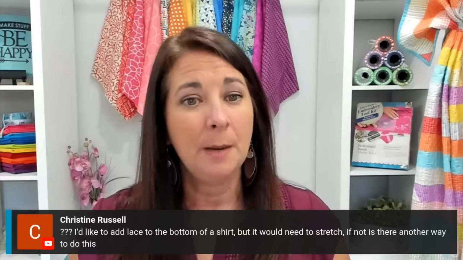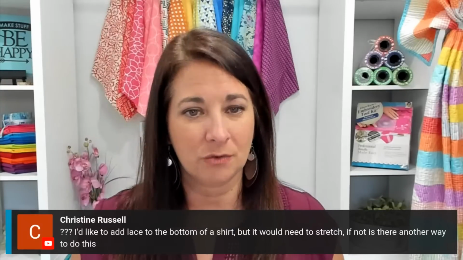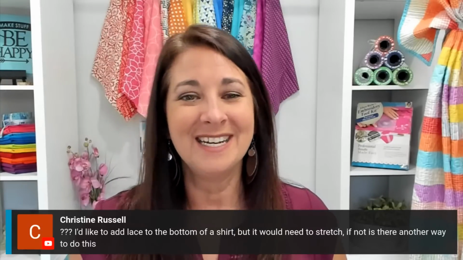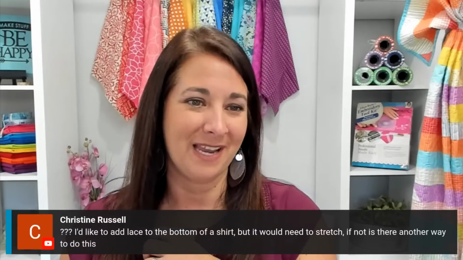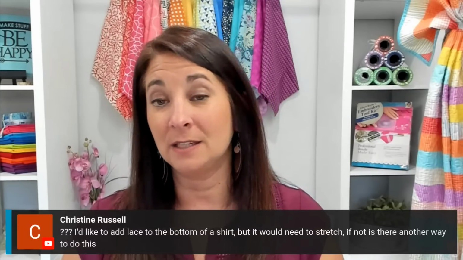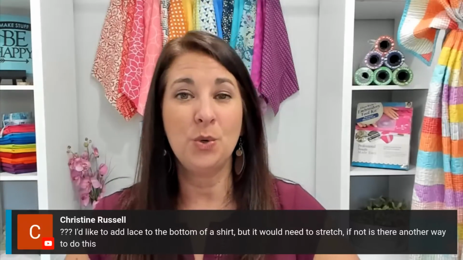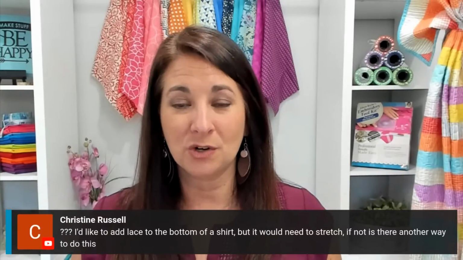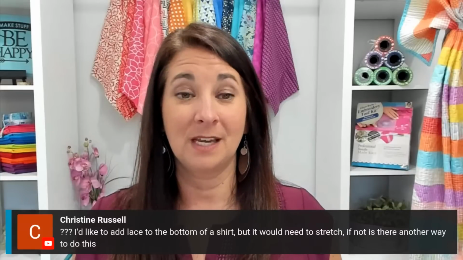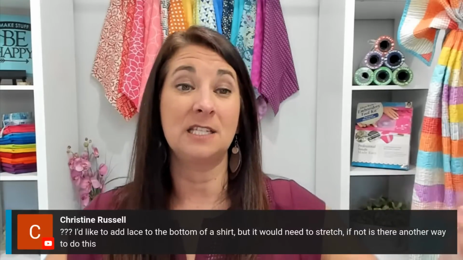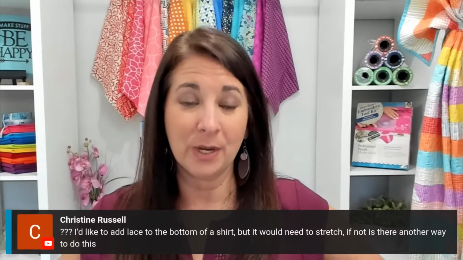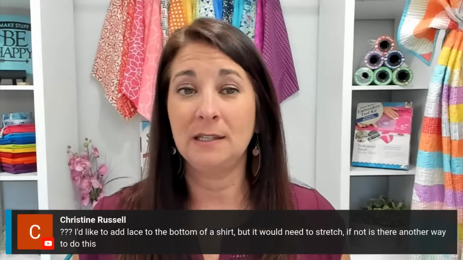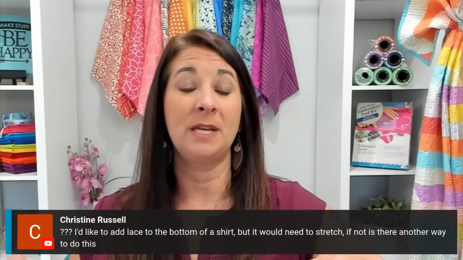And then Christine Russell says, I'd like to add lace to the bottom of a skirt or shirt, but it would need to stretch. If not, is there another way to do this? So the lace is not going to stretch. You would want to make sure that it is the width that it needs to be when the shirt is stretched out. So when you stitch your freestanding lace, you could stretch your garment to sew it on.